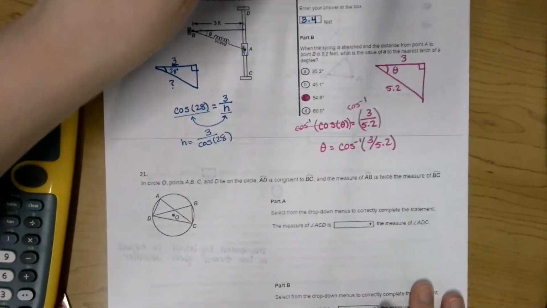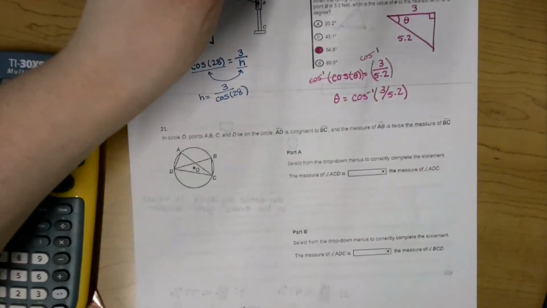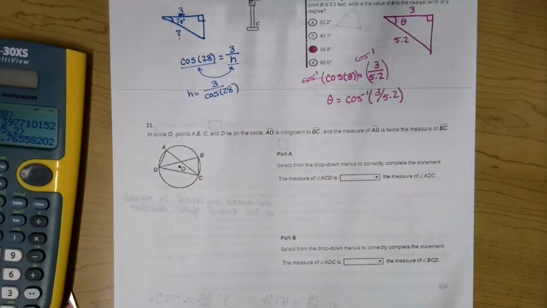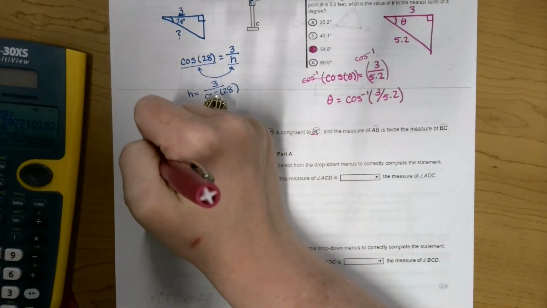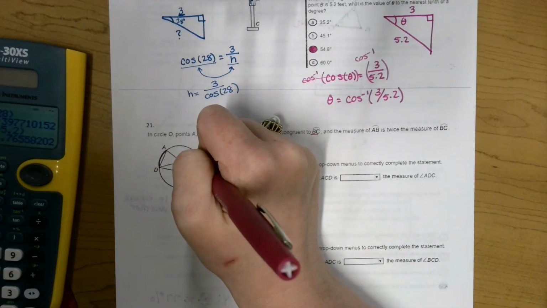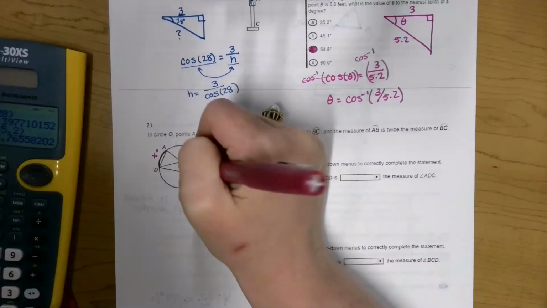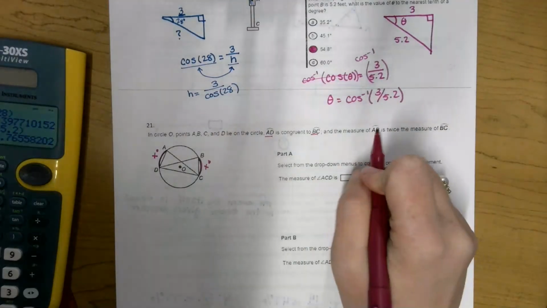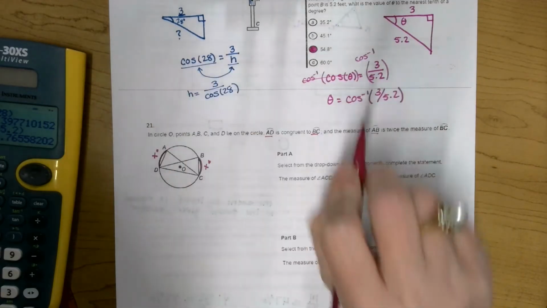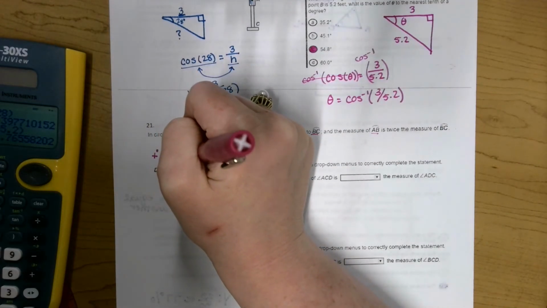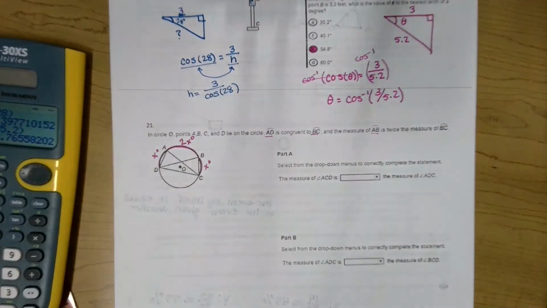All right, 21. Oh, I like 21. We have a circle O with points A, B, C, and D on the circle. Arc AD is congruent to arc BC. Let's call both of these x, so these are x degrees. The measure of arc AB is twice the measure of arc BC. So this arc is double x, or 2x degrees.